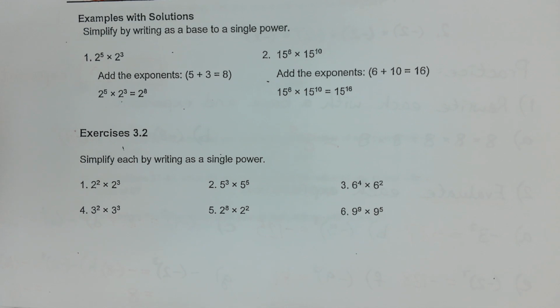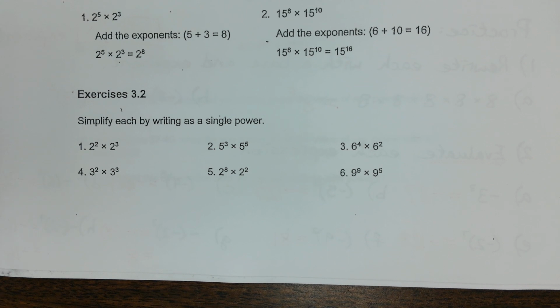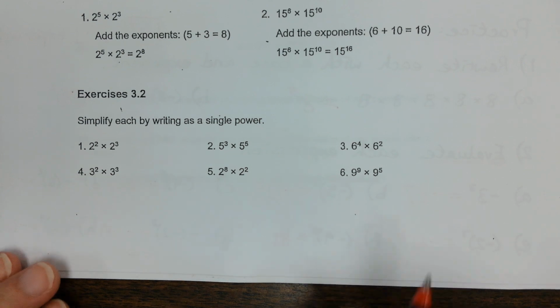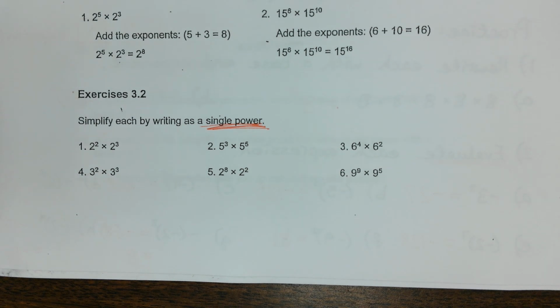These ones, if you see it on the test, you should be really quick with these. Okay, another 10 seconds. Okay, and read the question carefully. It says to write it as a single power. So you're not evaluating them, you're just combining to write it as a single power.